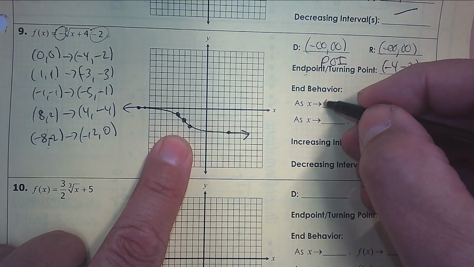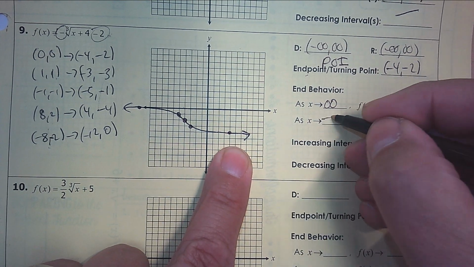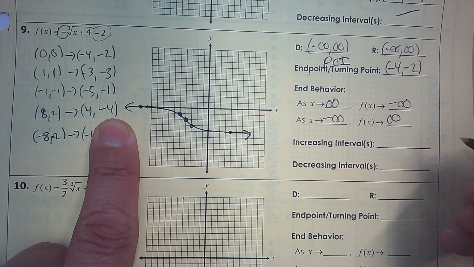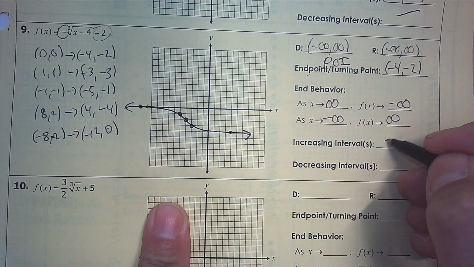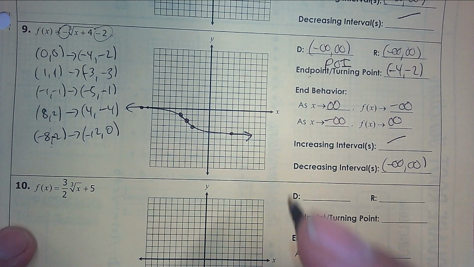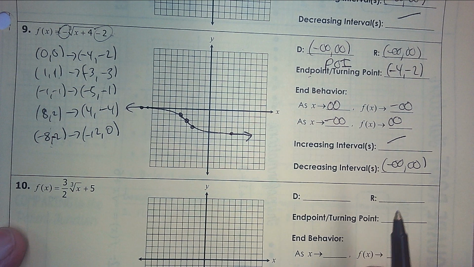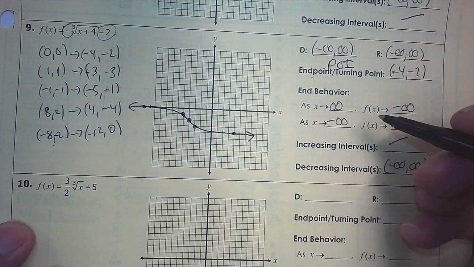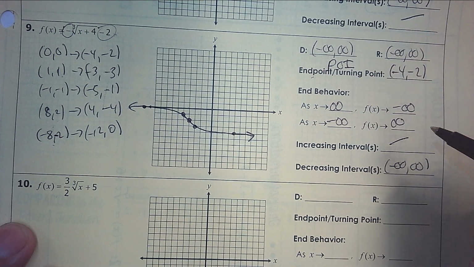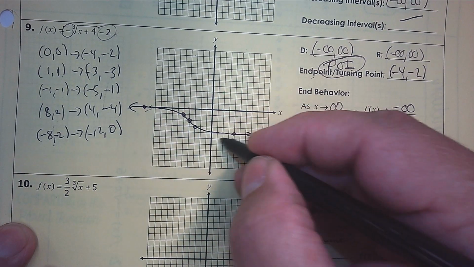So as x approaches infinity, the right end is going down. The left end is going up. So this is only decreasing, not increasing at all. So these cube root functions are monotonic. They only decrease or only increase with no turning points that would change the direction. Instead, we have what's called a point of inflection. And what that does is it changes from frowning to smiling when I do that.